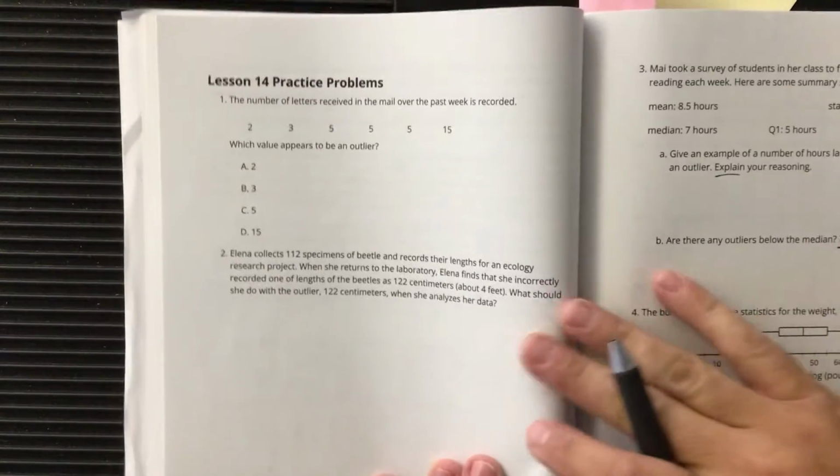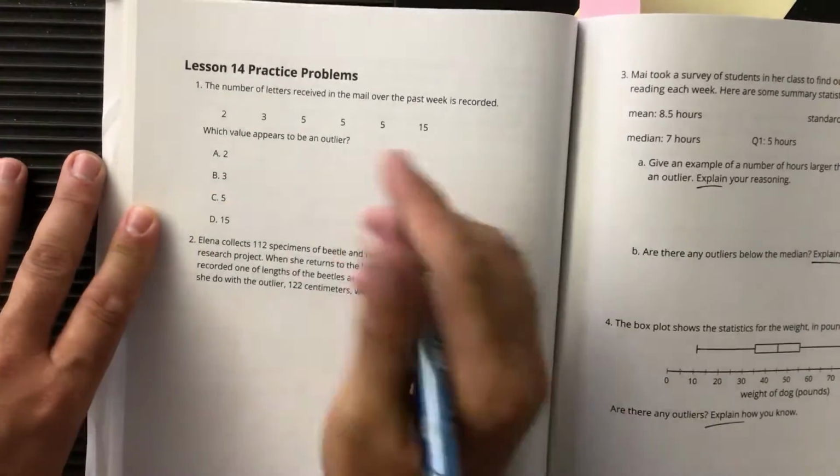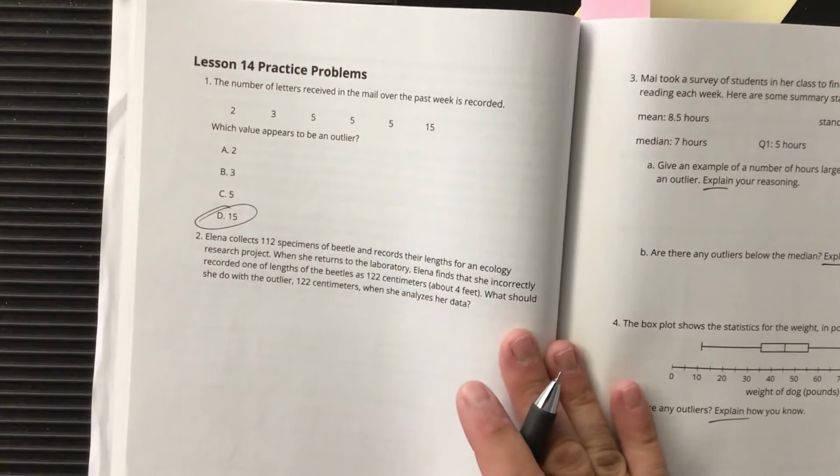The first problem, no issues. Which value appears to be an outlier is not having you check it. The one that's furthest away than everything is 15.